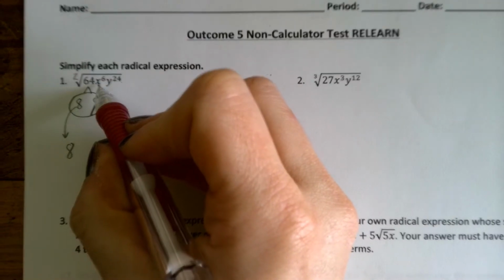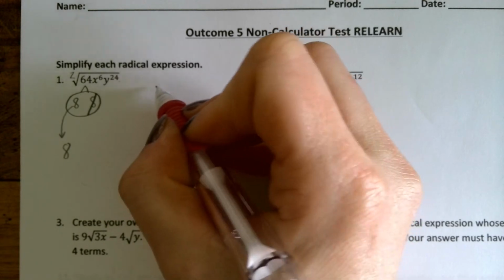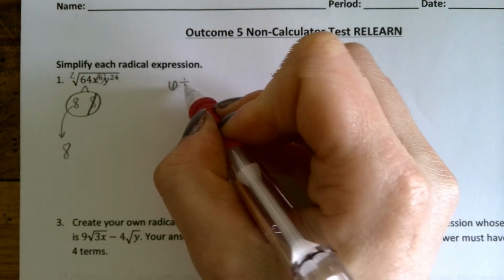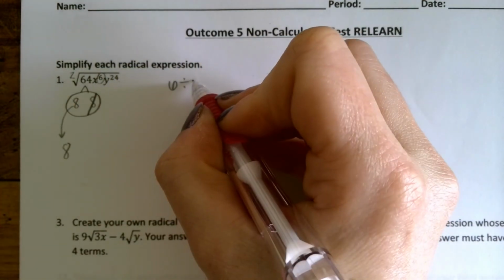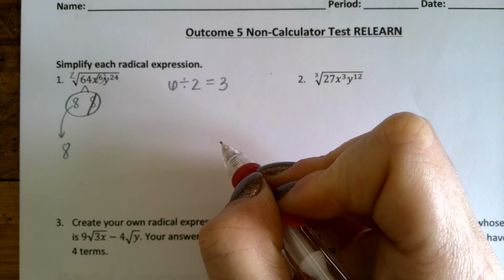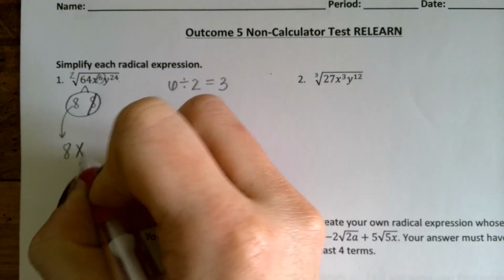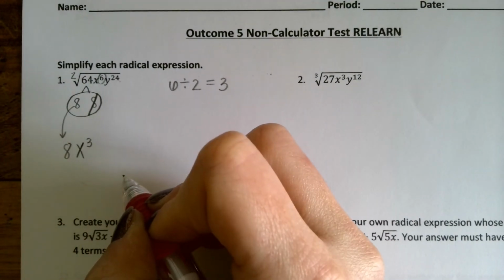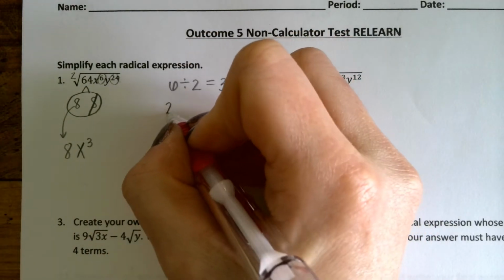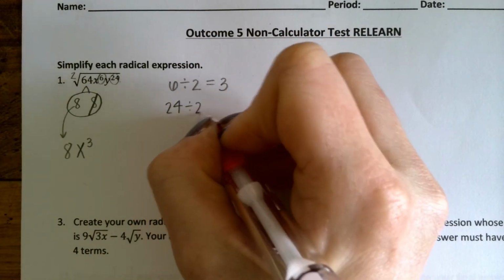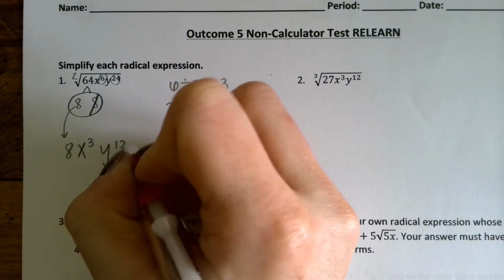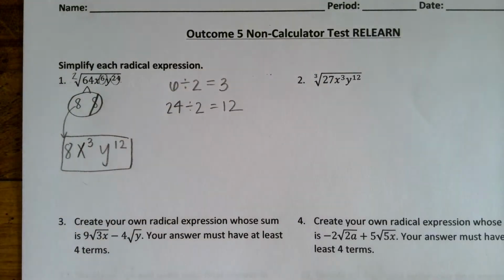When I move on to variables, what we're going to do is take the exponents, so in this case a 6, and I'm going to divide by the index. So I'm dividing by 2. 6 divided by 2 gives me 3. So that means I have x to the 3rd outside of the radical. I'm going to do the same thing with 24. 24 divided by 2 gives me 12. So I have y to the 12th outside of the radical.